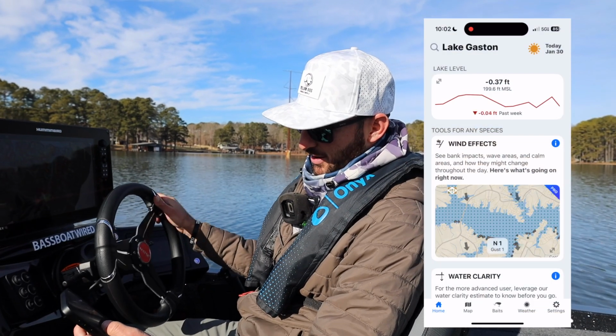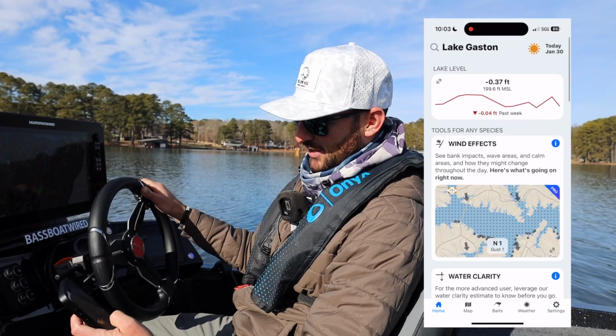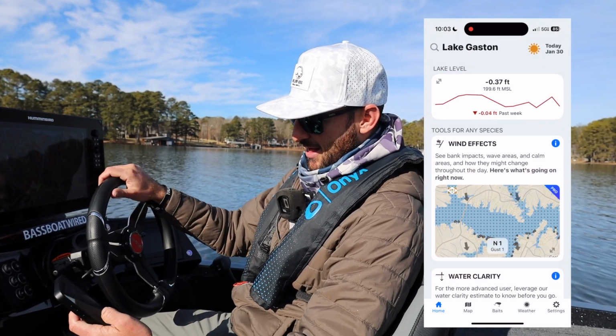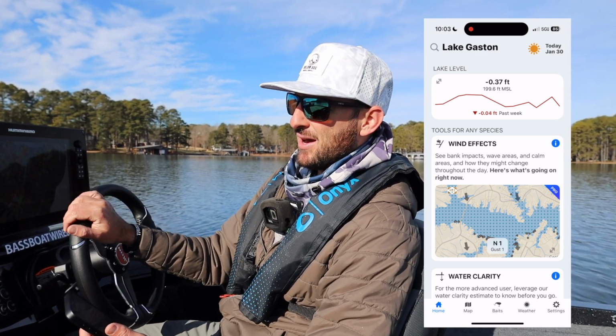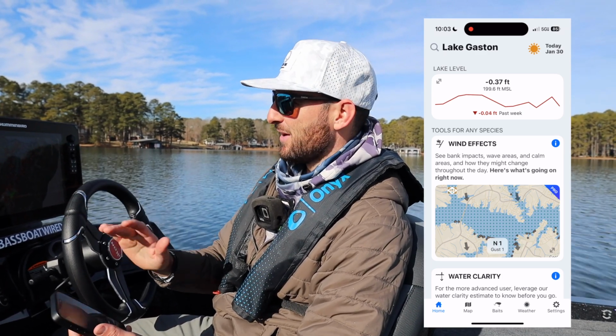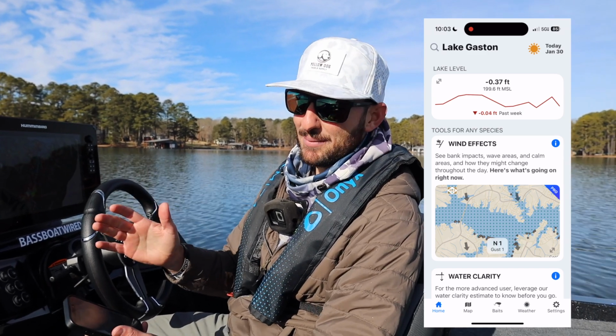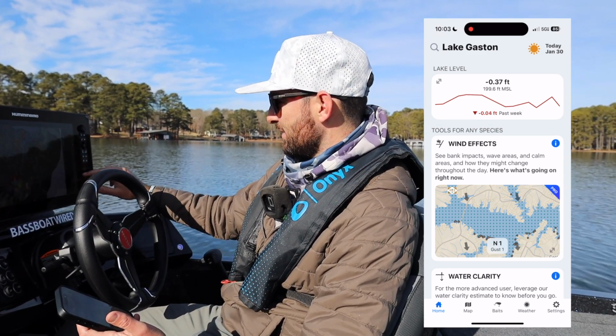So we are out here. It is January 30th. The lake level is pretty normal. So we're going to take a look at some of the features on the app: water clarity, tournament patterns, and best areas. Those are generally the features that I like to use on the Deep Dive app to kind of help me clue in on what I should be doing.